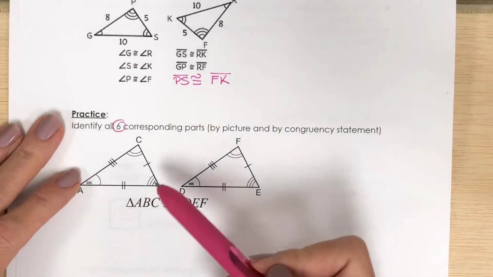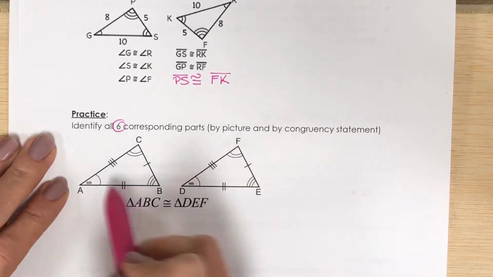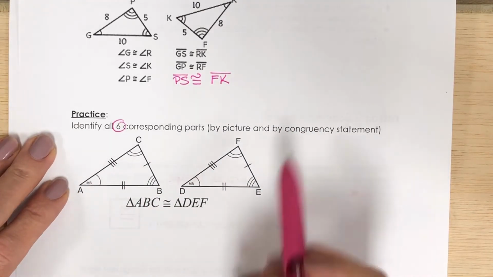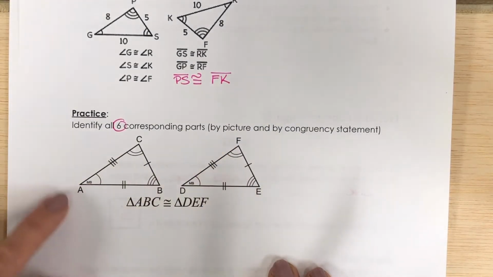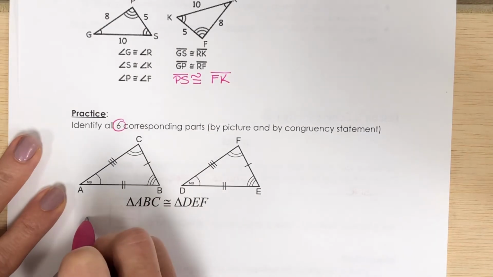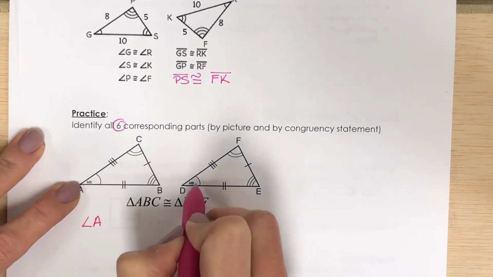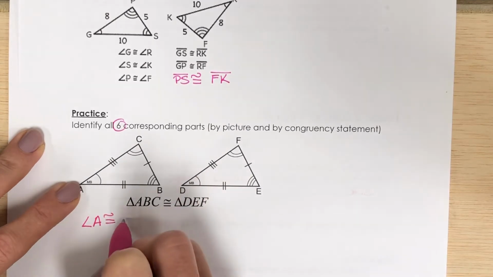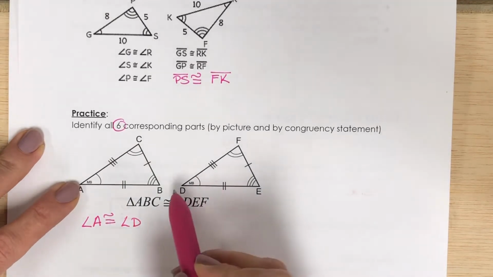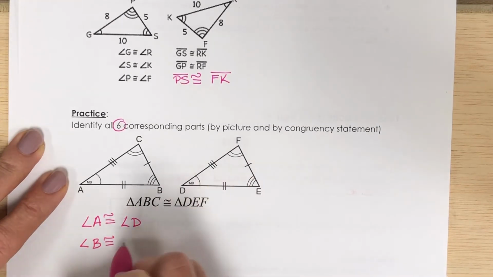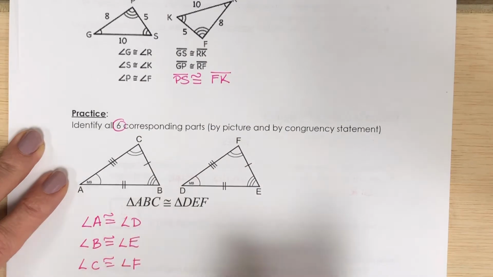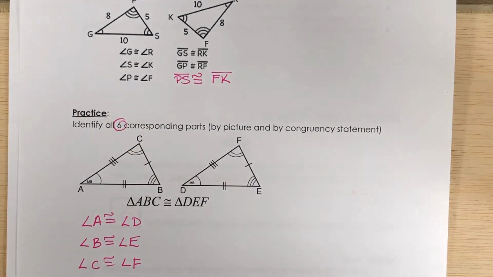Let's go ahead and do different ones. I'm going to concentrate on the pictures first. These 2 triangles, I know that they're the same. All of the corresponding parts are labeled. Let's do angles first. Angle A is going to correspond to angle D. Angle B is going to correspond and be congruent to angle E, and angle C is going to be congruent and correspond to angle F. So the angles are pretty easy to see.